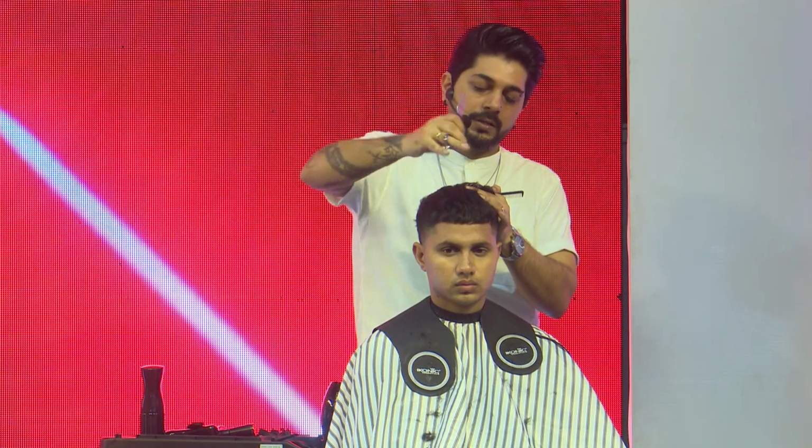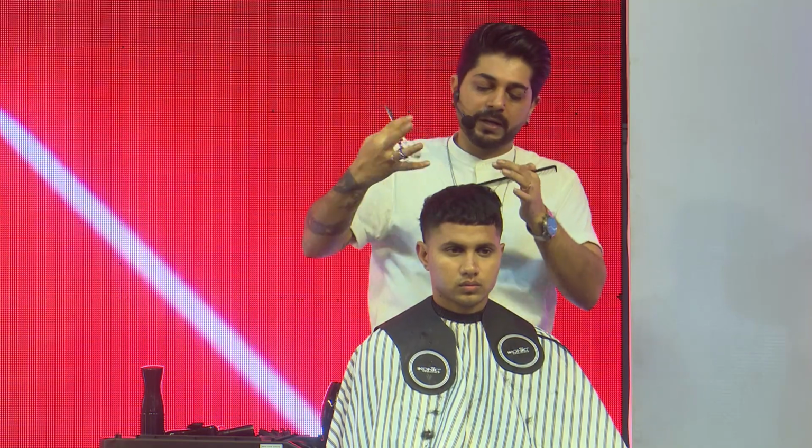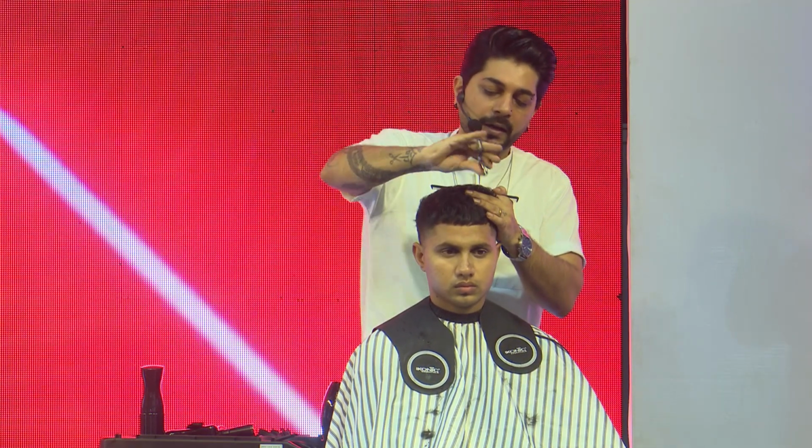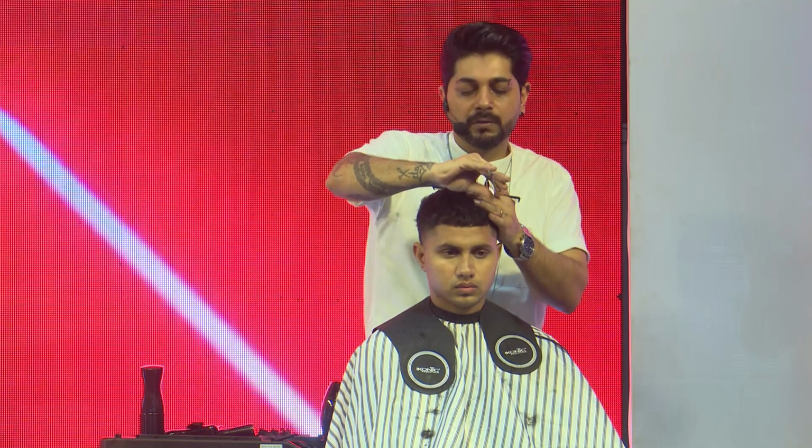From the corners, because आपने square shape create किया था, तो उसको थोड़ा सा diffuse करने के लिए, soften out करने के लिए, I'm doing point cutting.